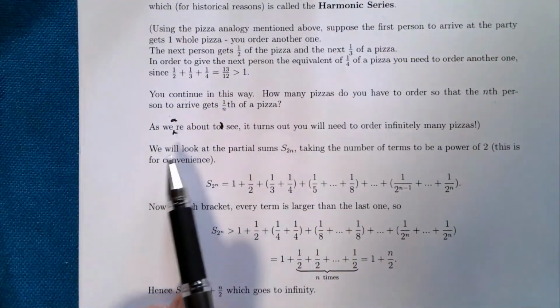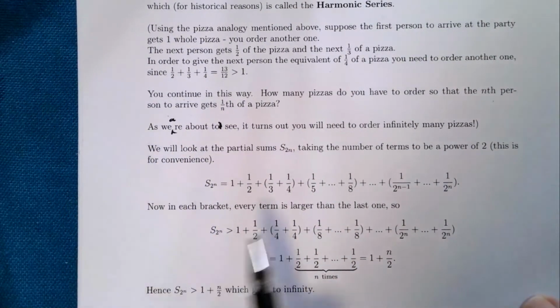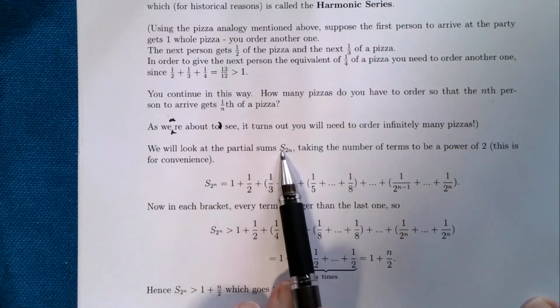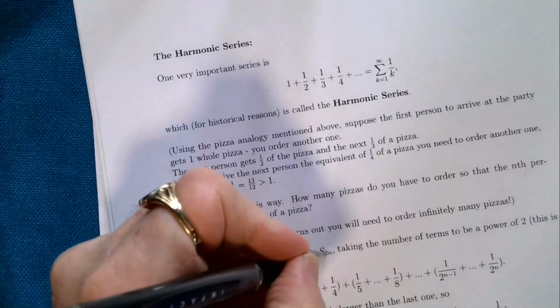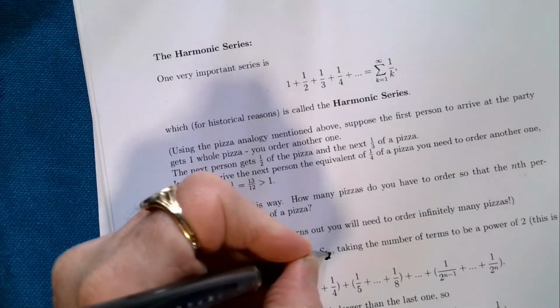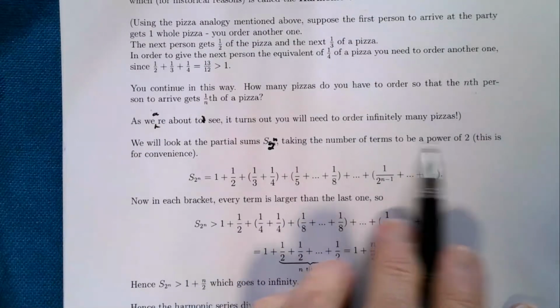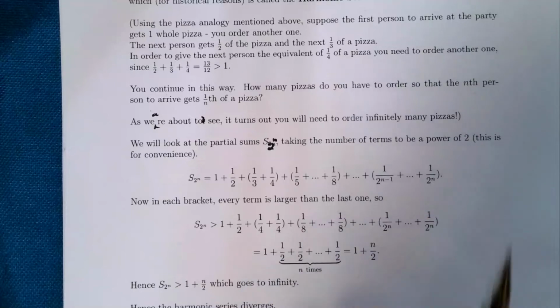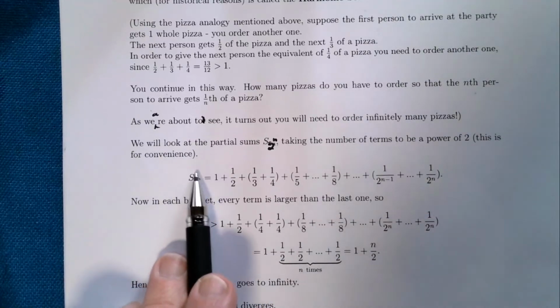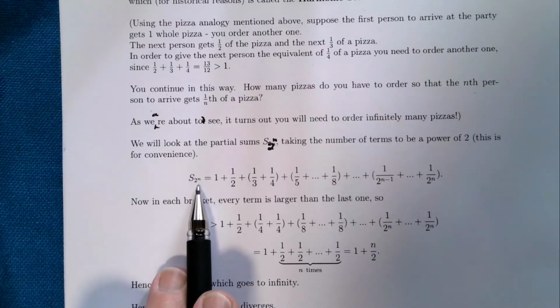Now, there are various ways of doing this. I'm going to look at the partial sums s sub 2 to the power n. So I'm going to take the number of terms to be a power of 2, for convenience. Here's the partial sum of the first 2 to the n terms.